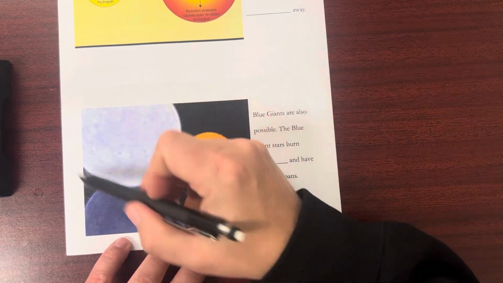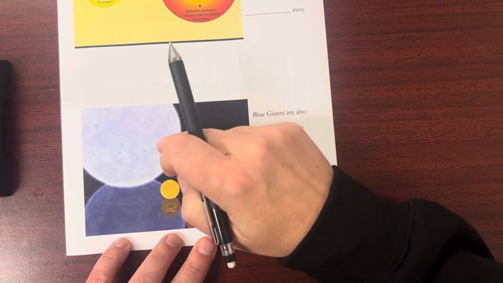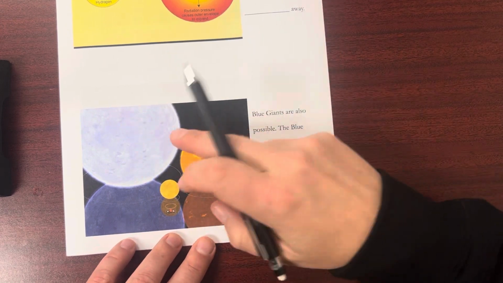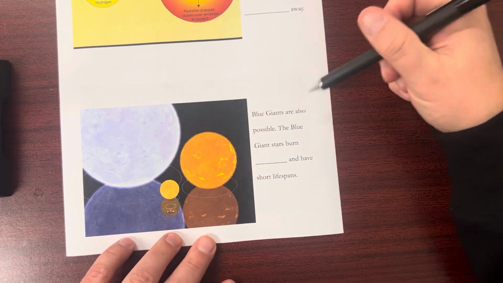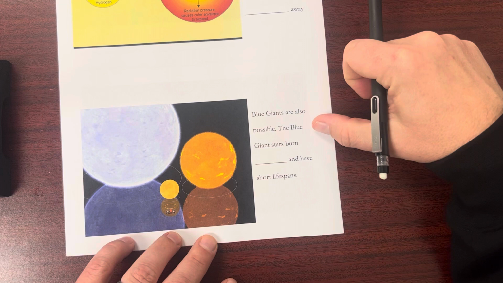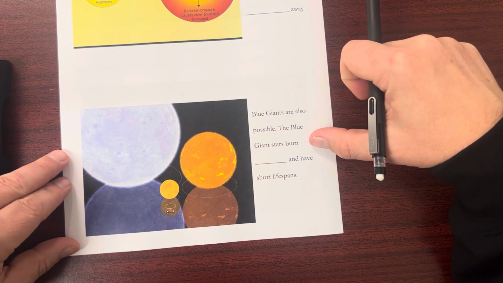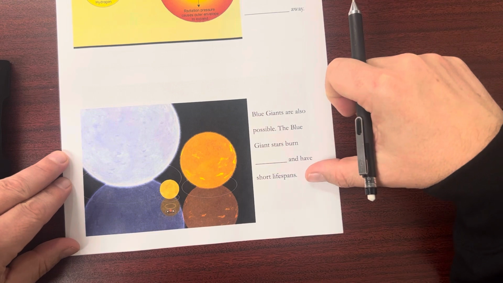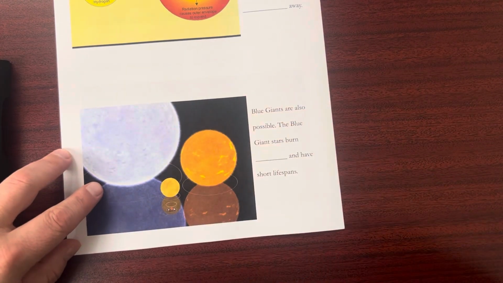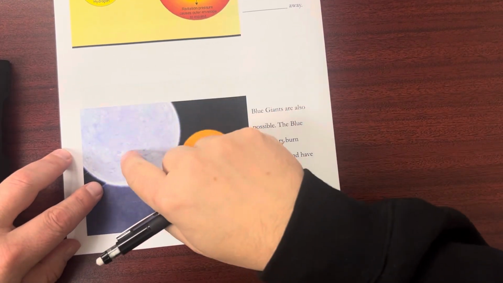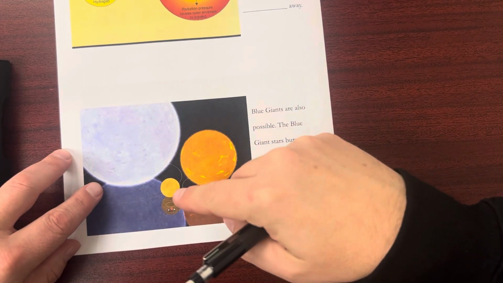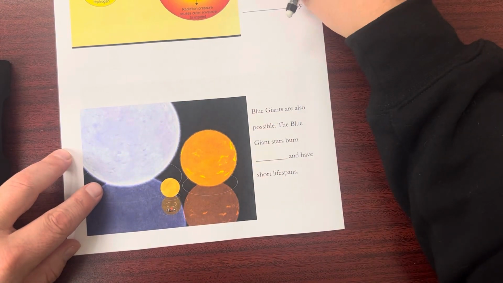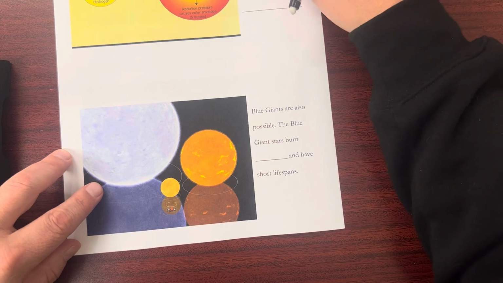So we can also get these blue giants. Those are going to be a little different because of the color. The color means that there's a difference in temperature. Blue giants are also possible. The blue giant stars burn hot and have short lifespans. So these burn themselves out because they're much hotter. They burn through their fuel much quicker, and they might only last millions of years rather than billions like our star.